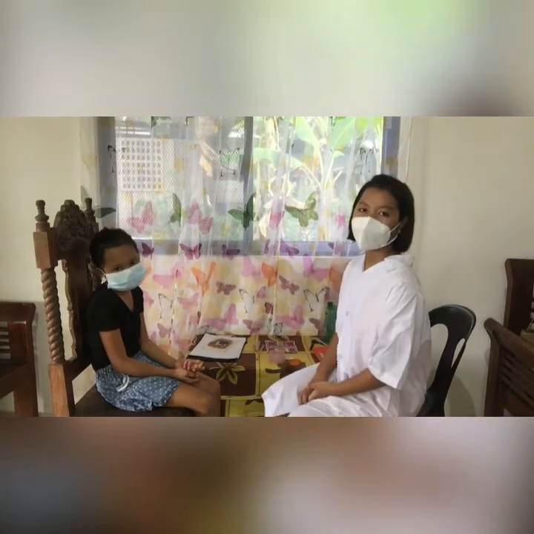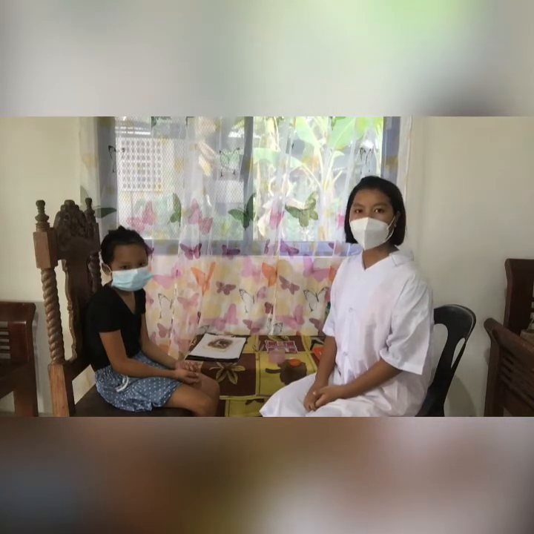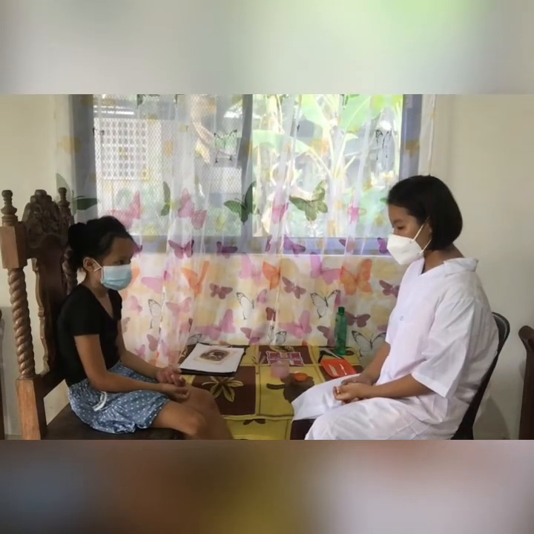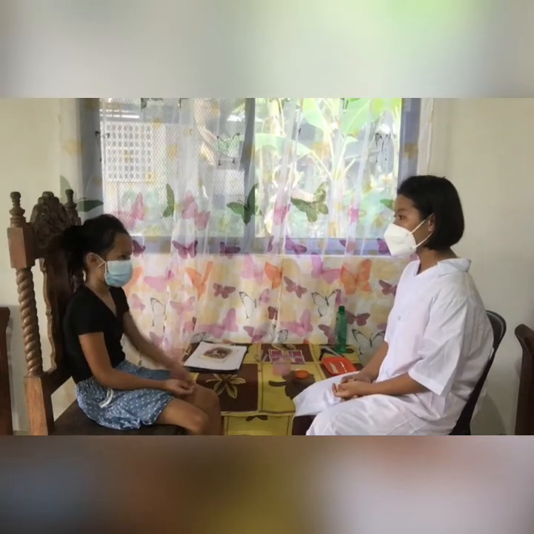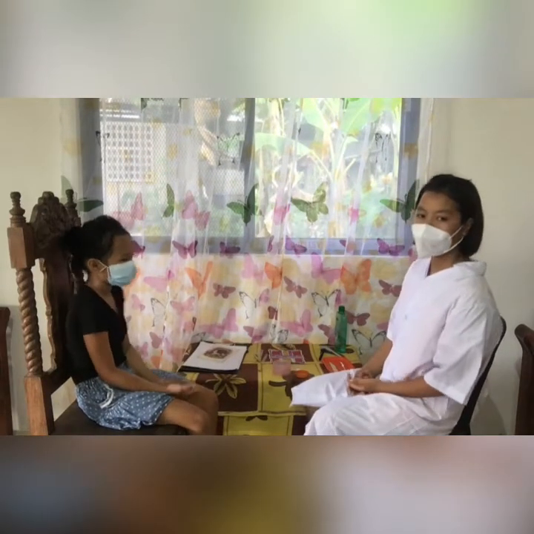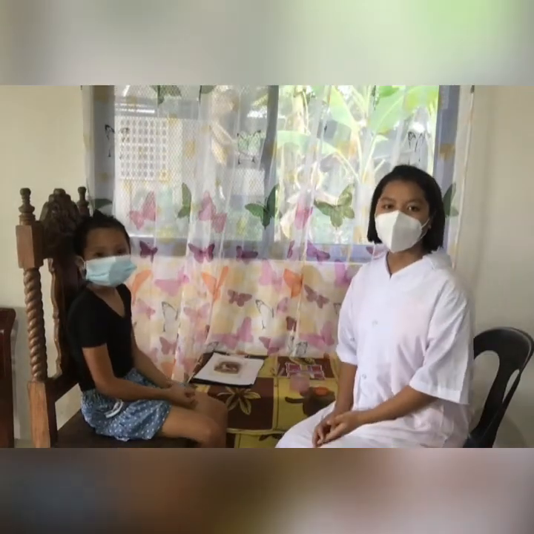Ask the client to respond to simple verbal and written commands. Example: point to your toes and or raise your left arm. Ma'am, point to your toes. Can you raise your left arm? Okay, ma'am, thank you.